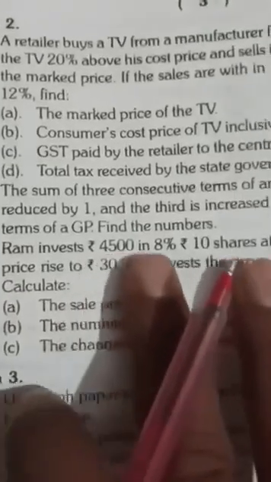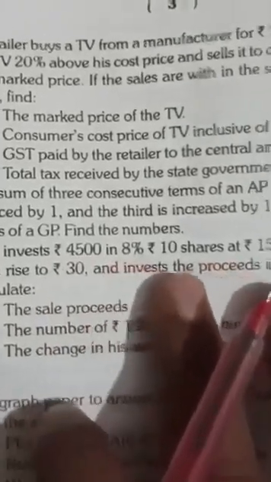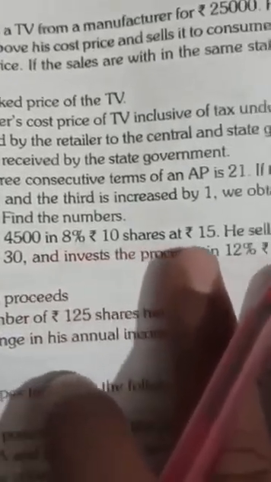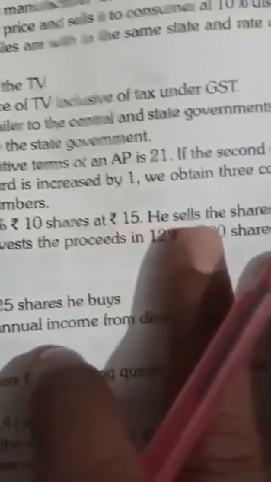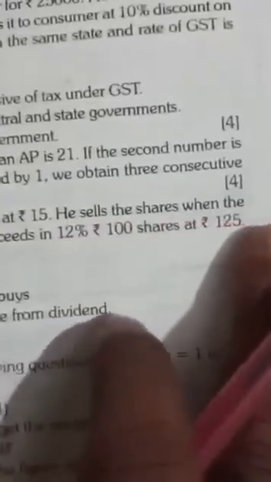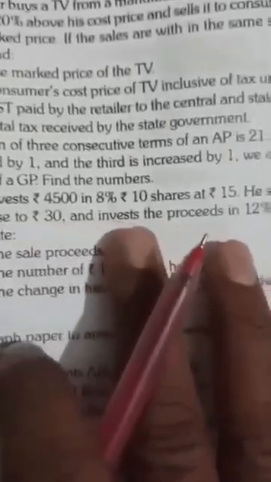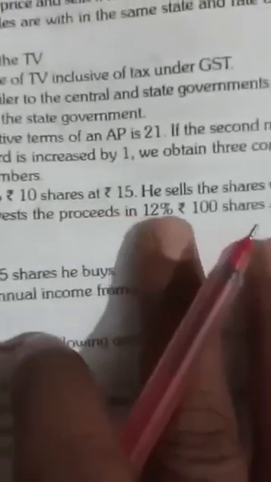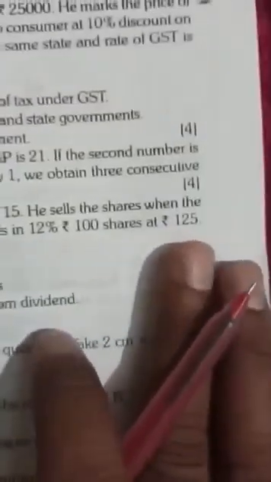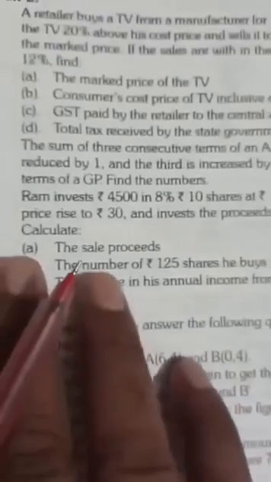Then third one: Ram invests rupees 4500 in 8% rupees 10 shares at rupees 15. He sells the shares when the price rises to rupees 30 and invests the proceeds in 12% rupees 100 shares at rupees 125.